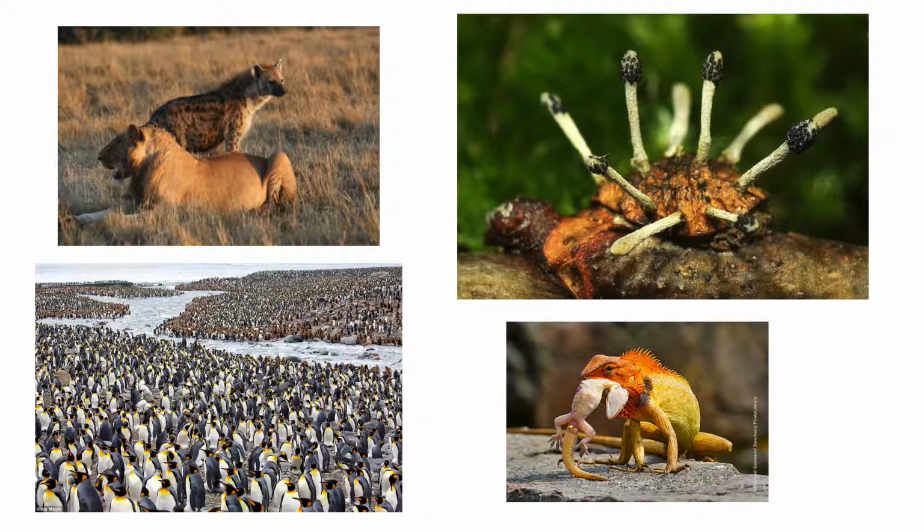One is things like competition for resources. If you've got different species like this lion and hyena competing for resources, that could keep birth rates down, could drive up death rates. Top right there, we've got a disease, cordyceps fungus. Remember that video we watched about cordyceps fungus and how as a population of insects increases, they become more likely to encounter their nemesis, and then that's going to drive them back. That'll keep them from growing exponentially.